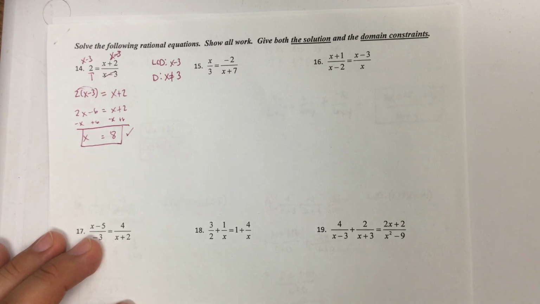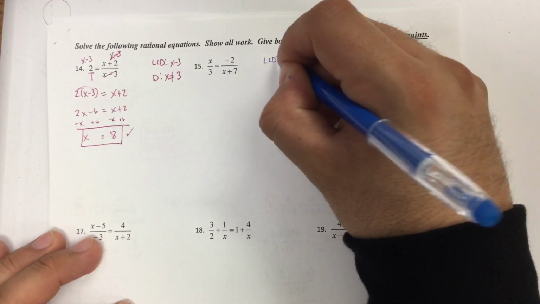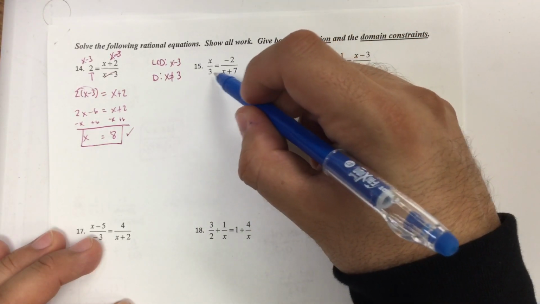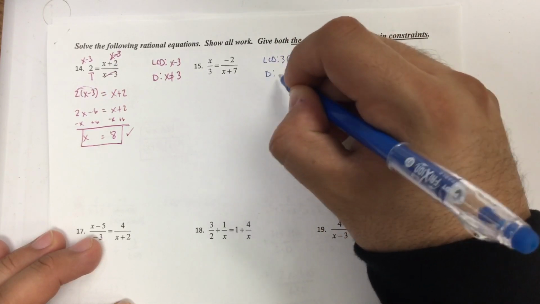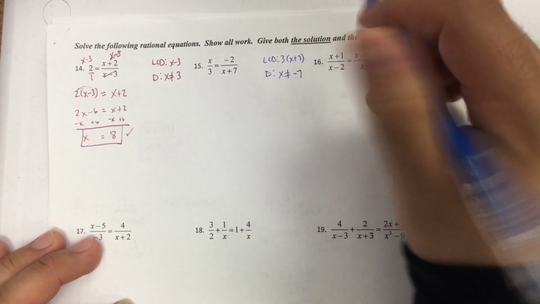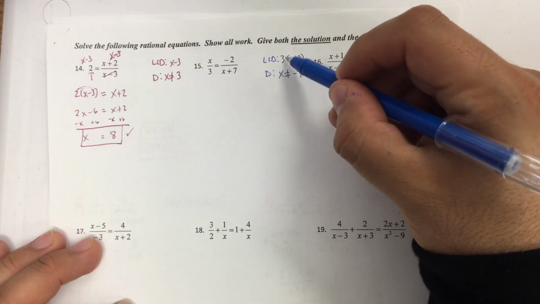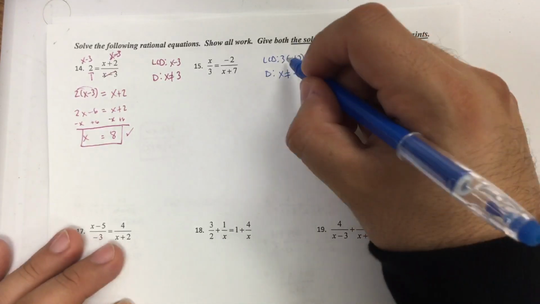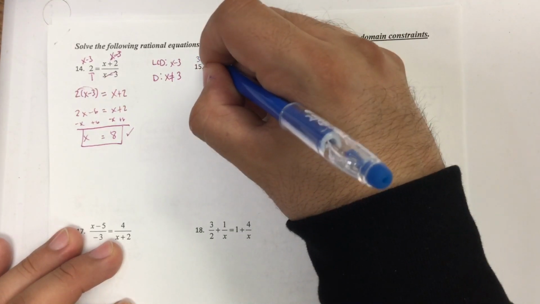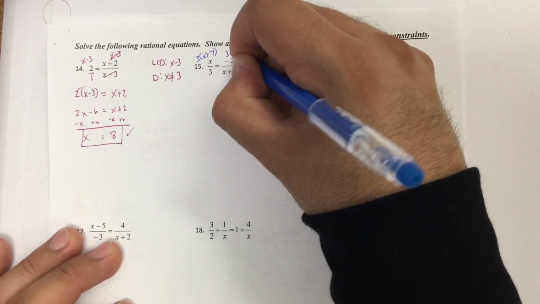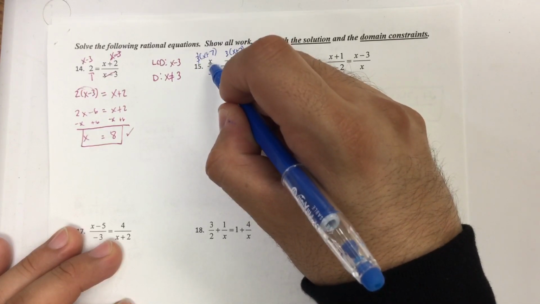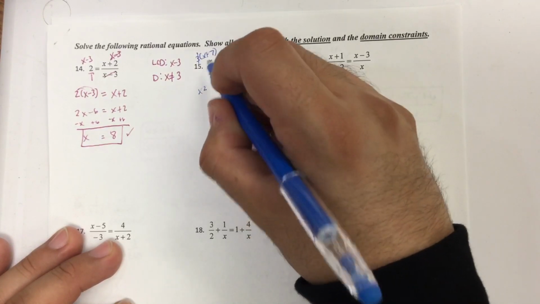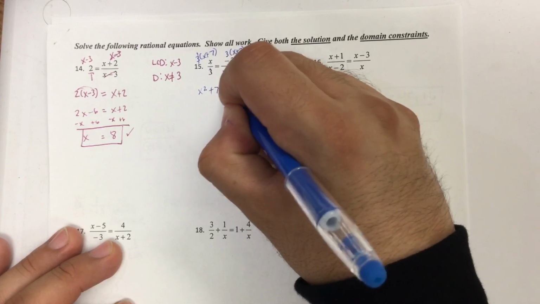All right, for number 15, LCD, they have nothing in common. What's not in common is 3 times x plus 7. So my domain restriction, x cannot equal negative 7. Now in this case, it cannot equal 0 because 3 does not have a variable with it. So we put the LCD above each one. And we cancel. Here I cross out the 3s. So x times x is x squared. x times 7 is 7x.